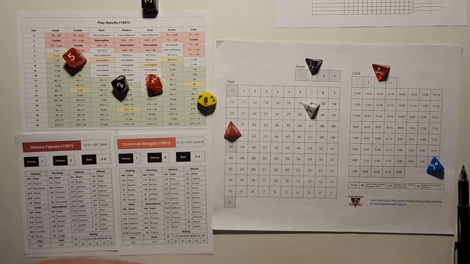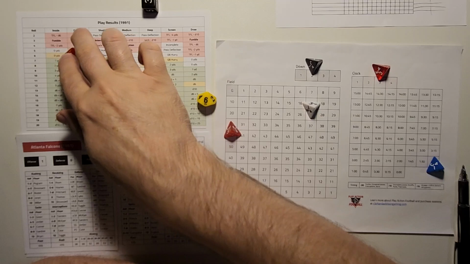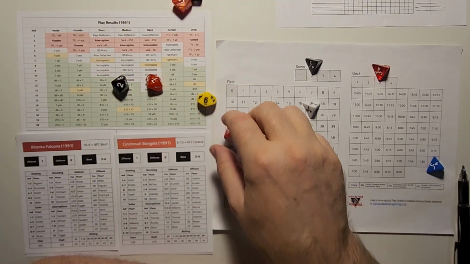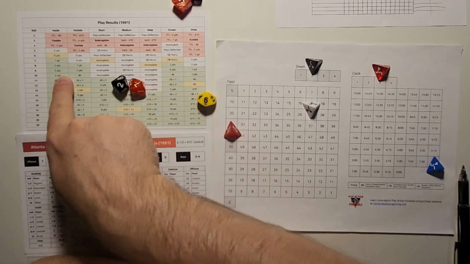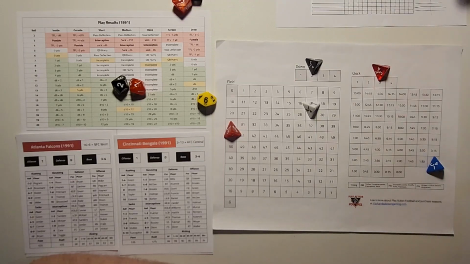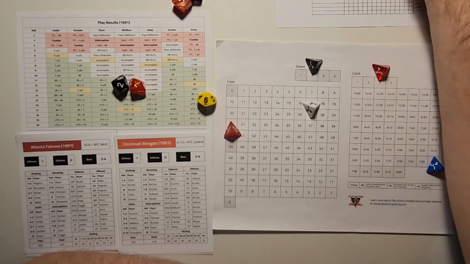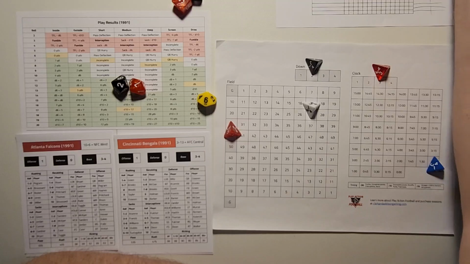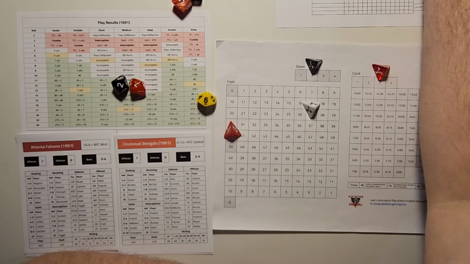2nd down and 3 for the Atlanta Falcons. Short pass against a base defense is going to negate their +1 overall, so they're even Steven. 9 on a short pass is going to be incomplete. That pass intended for Haynes. So Haynes, only a couple of targets in this game.